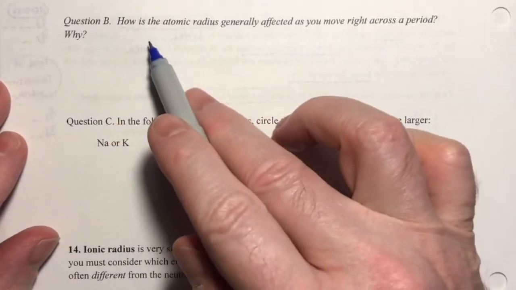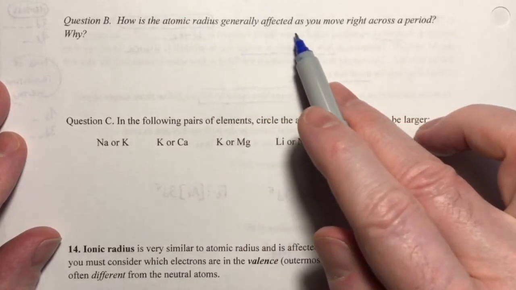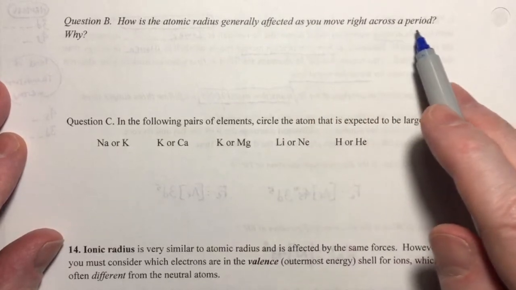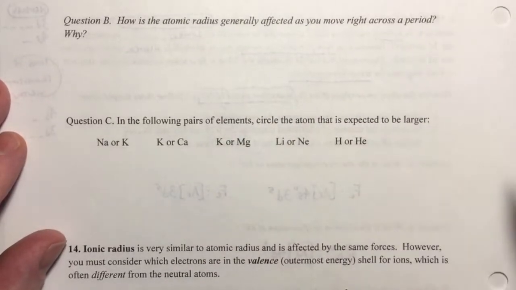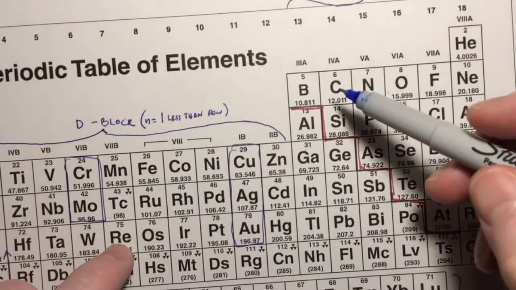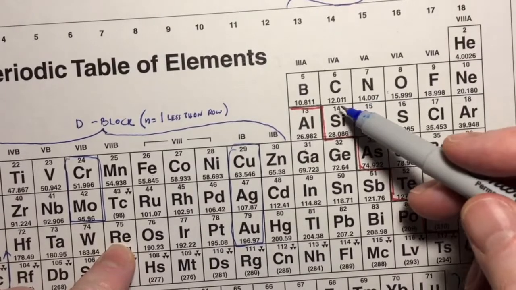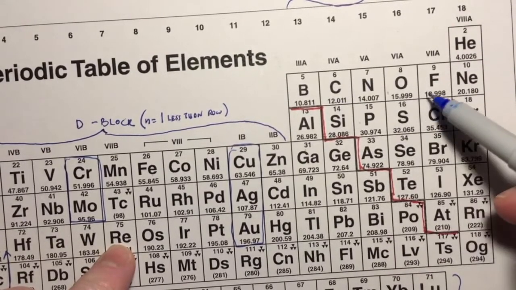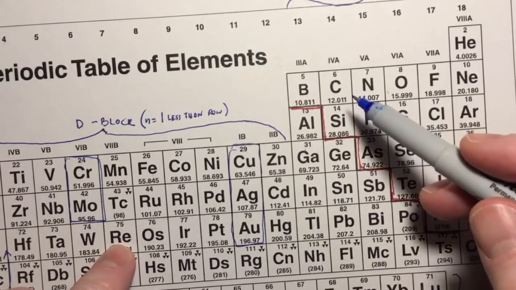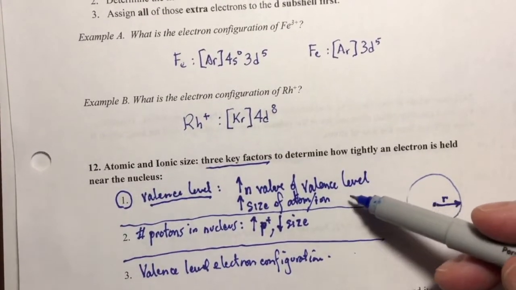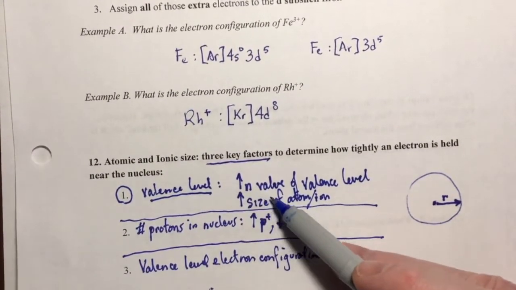Question B, how is the atomic radius generally affected? What is the general trend as you move right across a row or period, and why? Well, let's take a look. Let's compare carbon, nitrogen, oxygen, and fluorine. If we looked at the first key factor, which is the n value of their valence level, remember the first key factor that always wins is whatever their valence level is.